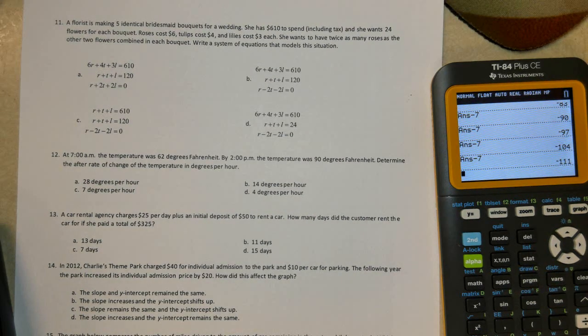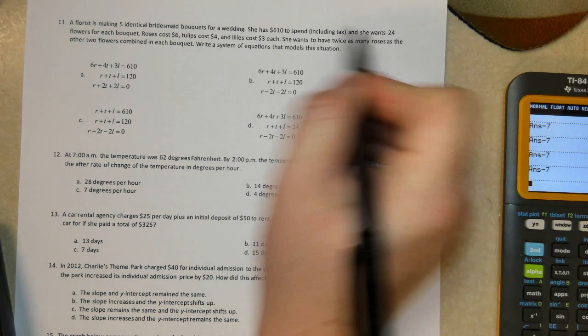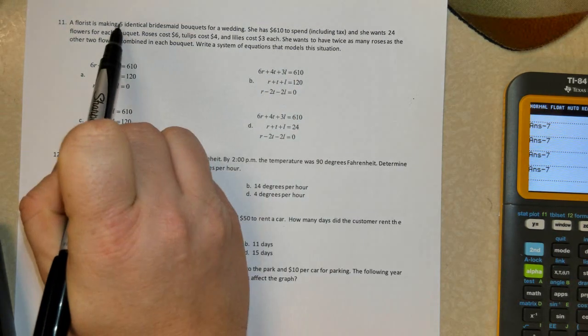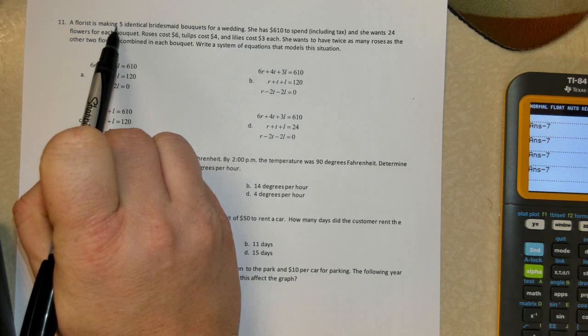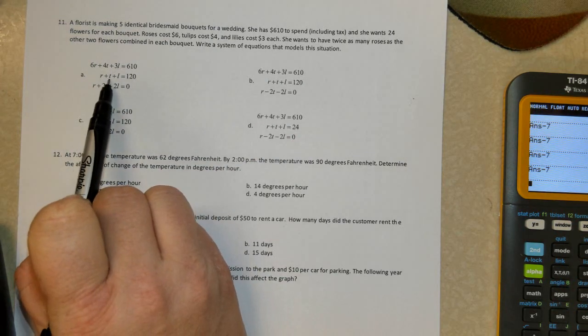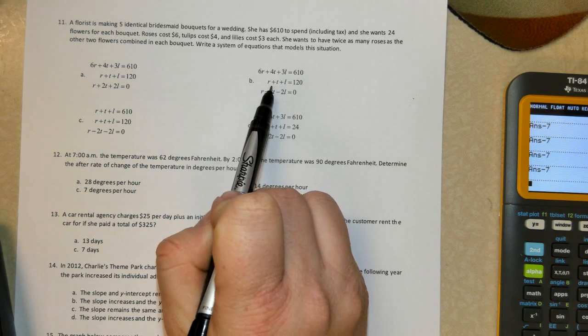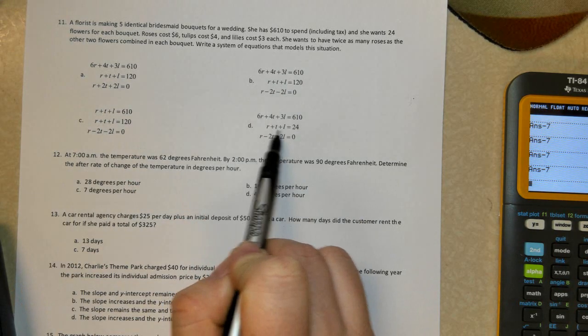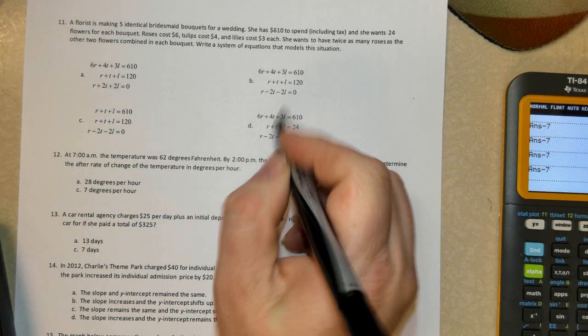It says the florist is making 5 identical bouquets. Each bouquet has 24 flowers in it. So I know 24 times 5. 24 times 5 is 120. So all the flowers combined equal 120. So roses plus tulips plus lilies is 120. 120, 120. Oh, not 24. They forgot to take it times 5 bouquets.